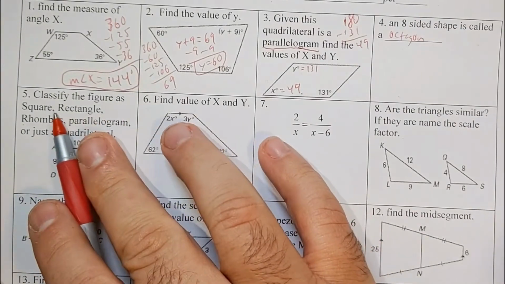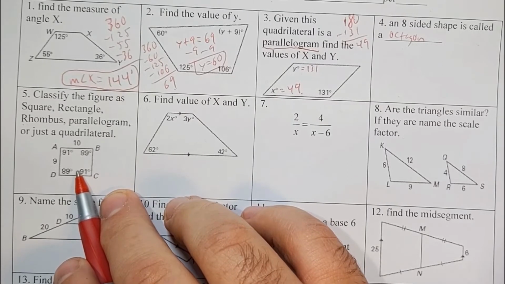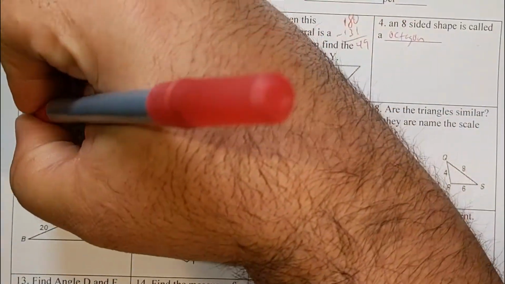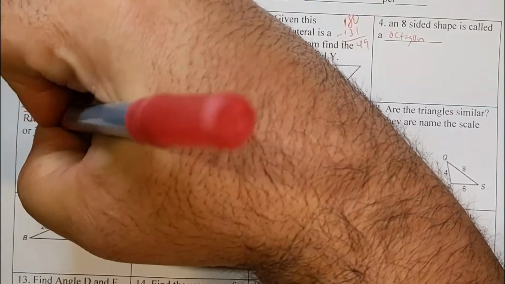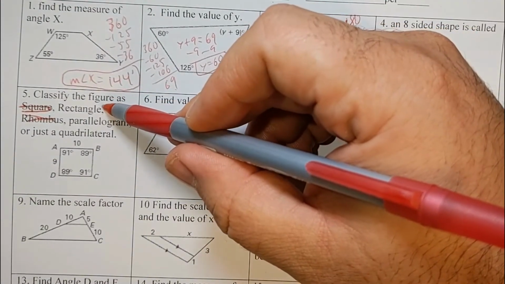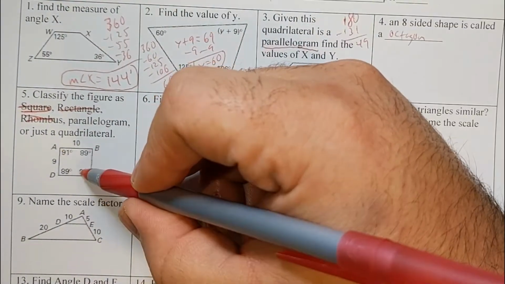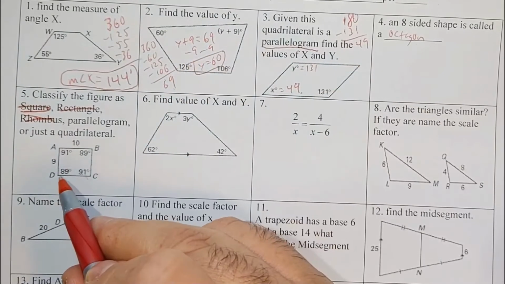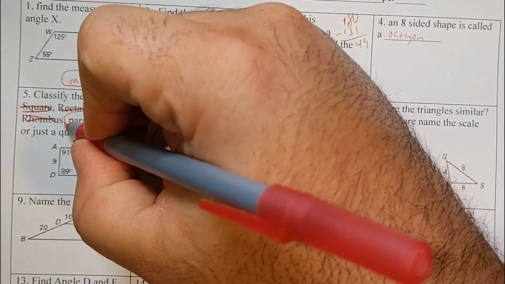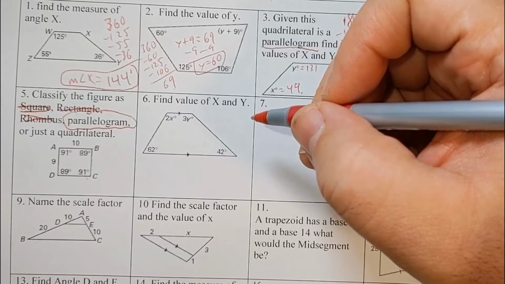Number 5 says classify the figure as a square, rectangle, rhombus, parallelogram, or just a quadrilateral. So you're looking for the most specific name. Over here we have 9 and 10, which means we're automatically not going to be a square, and we're not going to be a rhombus, because those need the sides to all be the same. And then rectangle needs 90 degrees, and that's 91, so it's definitely not a rectangle. Since these angles are the same in this direction, the ones across from each other, and that direction across from each other, and the ones next to each other are supplementary, that's the rules that you need for a parallelogram. If it didn't follow those rules, then you would only have 4 sides, and it would just be a quadrilateral.